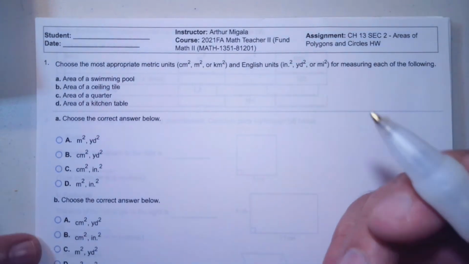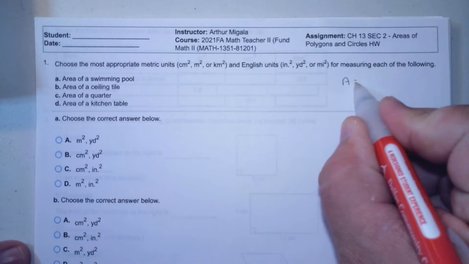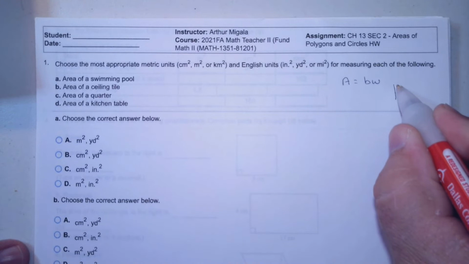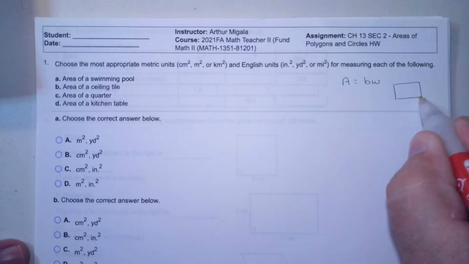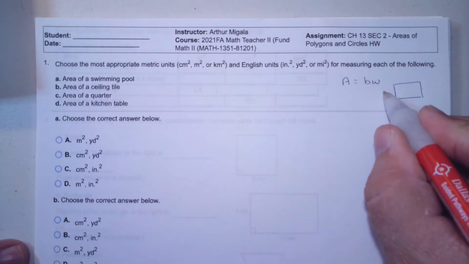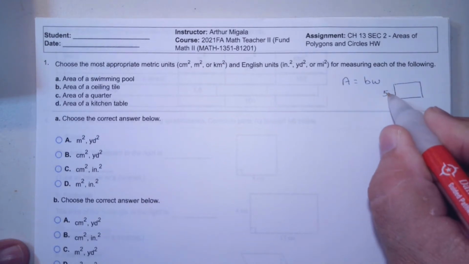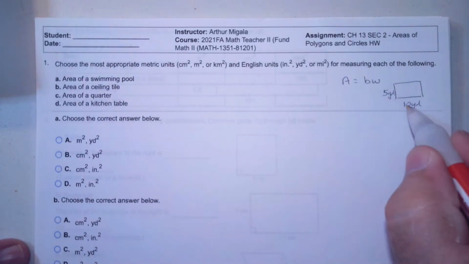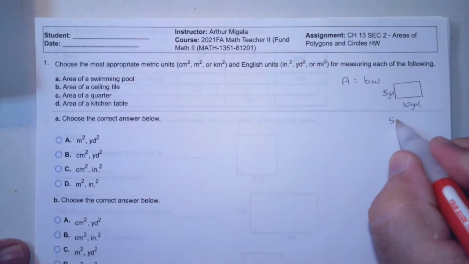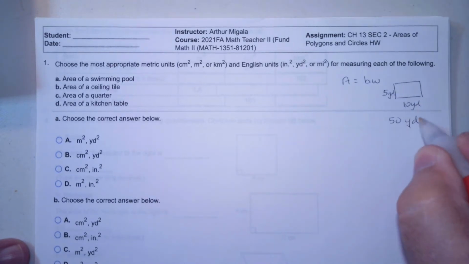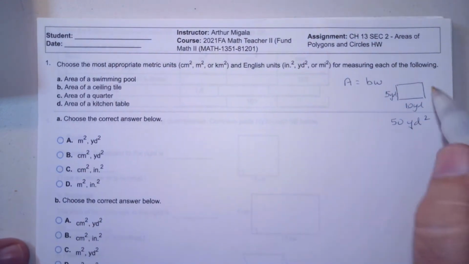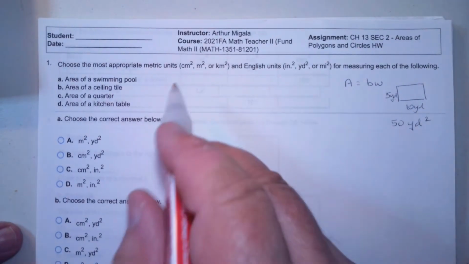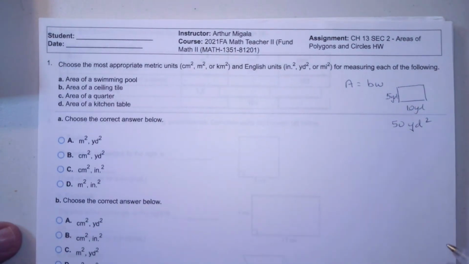Whenever you're talking about areas, an area is base times width. So if I had a rectangular yard, which was 5 yards deep and 10 yards long, 10 times 5 is 50. Yard times yard is yard squared. So that's what we're looking at here. We have two units being multiplied together. Same thing, meters and meters is meter squared.